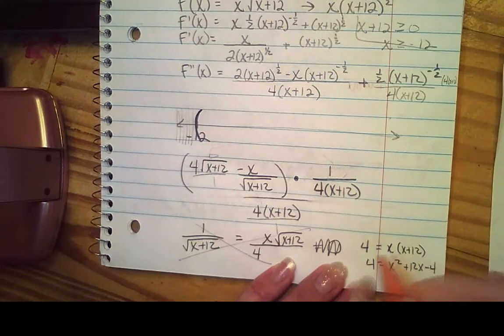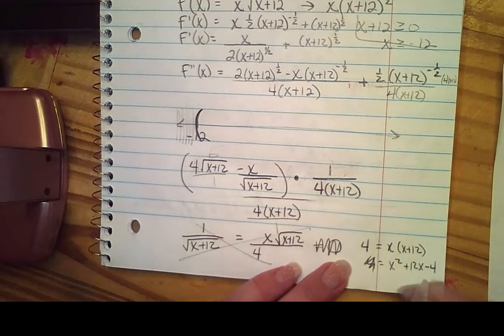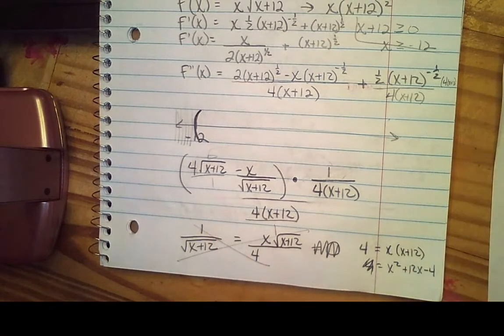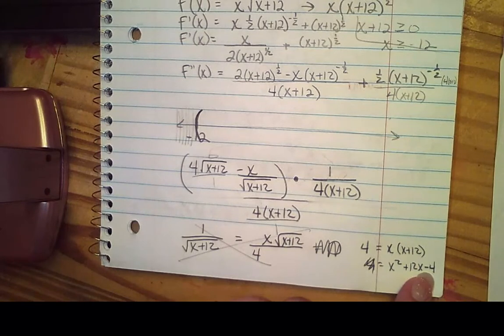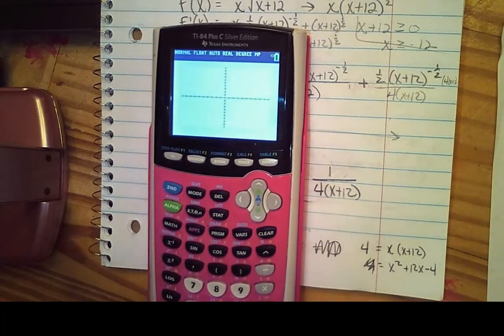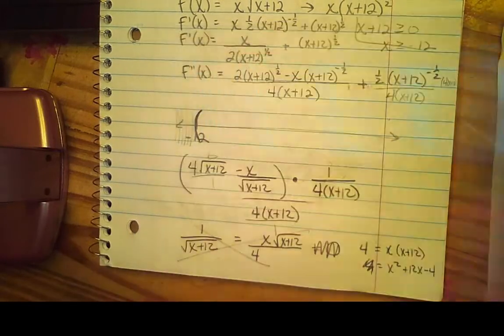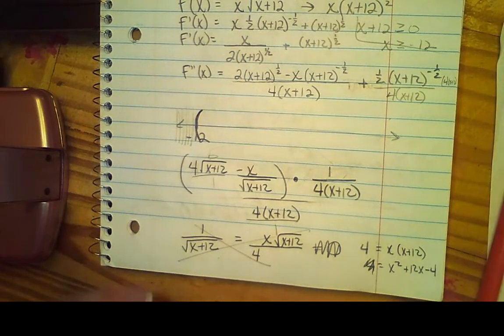And then I'm going to subtract 4. Do I have numbers that will make this work? I don't want to go through and complete the square. So we have x squared plus 12x minus 4, and I'm just going to graph it to see if I've got any real numbers. Oh, I do. Well, lovely. All right, hang on a second. Dadgummit, I'm going to have to go into a 4th video.